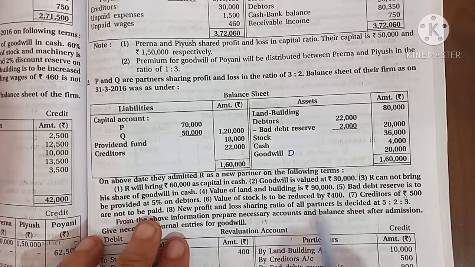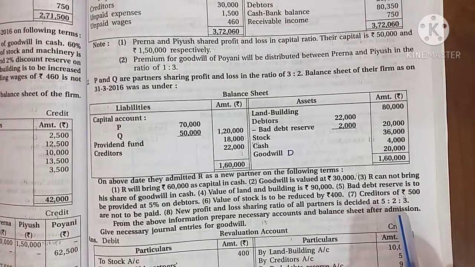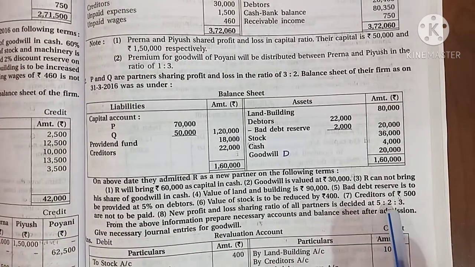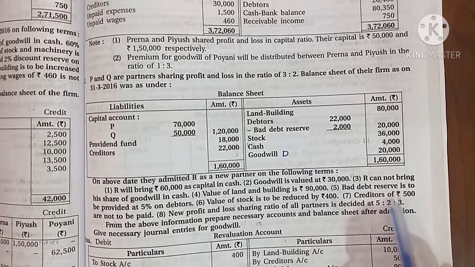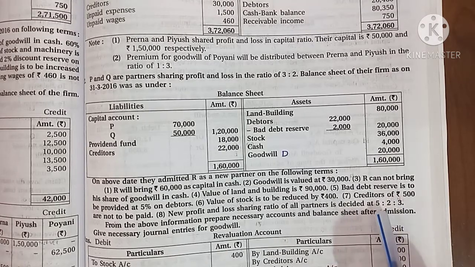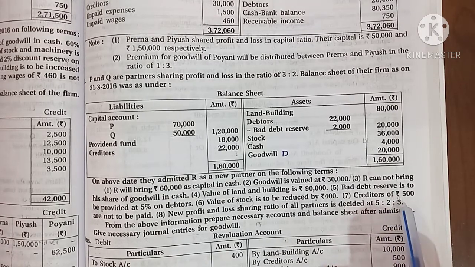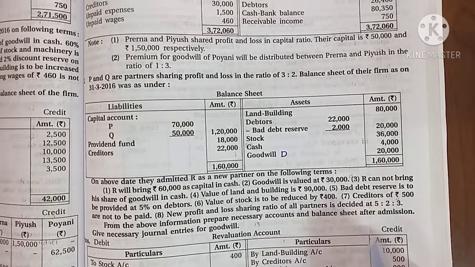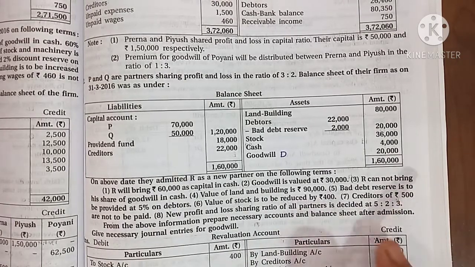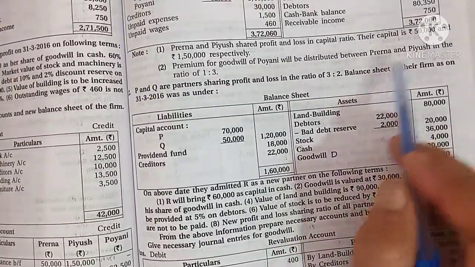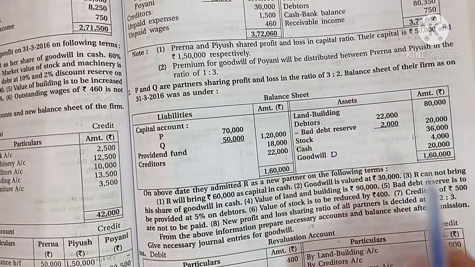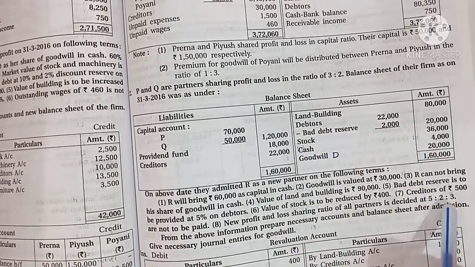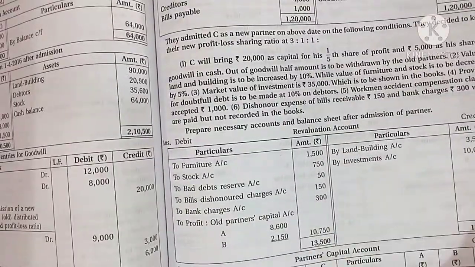And the new profit and loss sharing ratio 5:2:3 is given. So this is R's share. R's share is 3/10, since 5 plus 2 is equal to 7, plus 3 is equal to 10. So R's share is 3/10. And the sacrificing ratio you have to find out. All of you know how to find out the sacrificing ratio. This is the old ratio 3:2, this is the new ratio 5/10 and 2/10. If you subtract, you will get the sacrificing ratio.